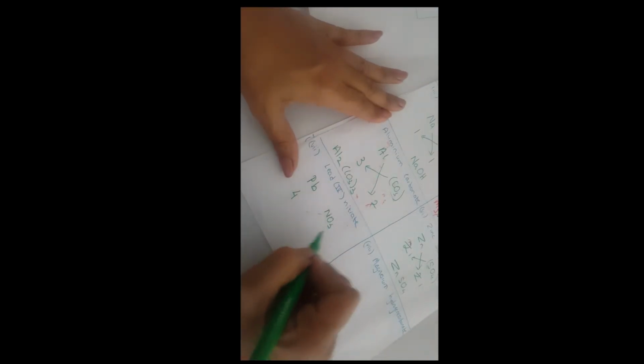In all of these radicals, all of them are capital letters. Then Pb takes the 1, no need to write 1. Don't forget your bracket for radicals. So NO3, you write it exactly the same, with the bracket and everything, and it takes the 4.